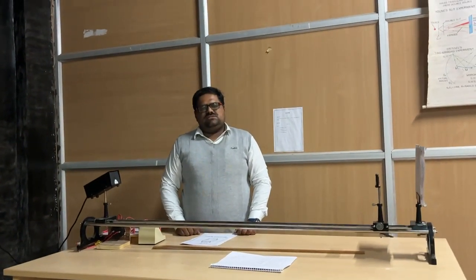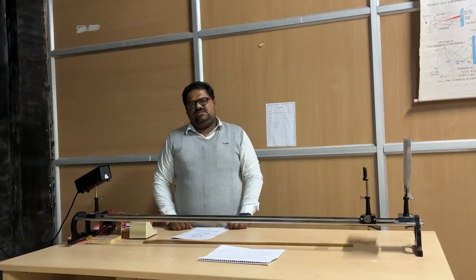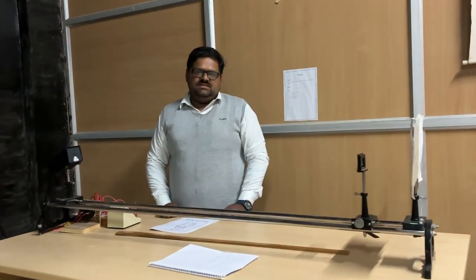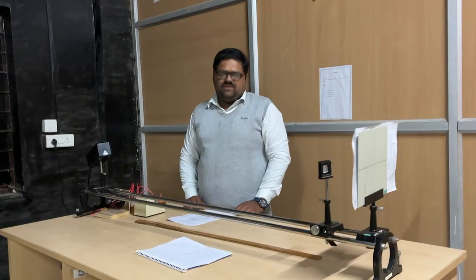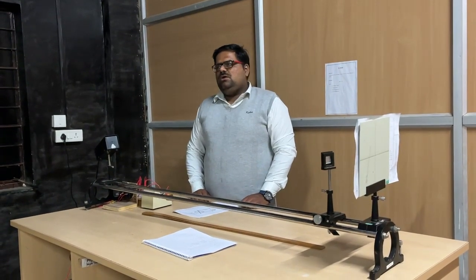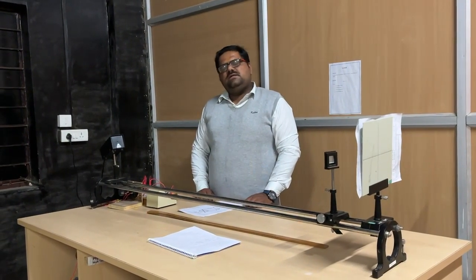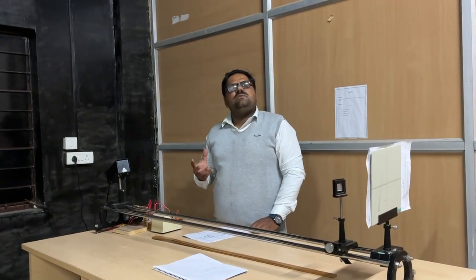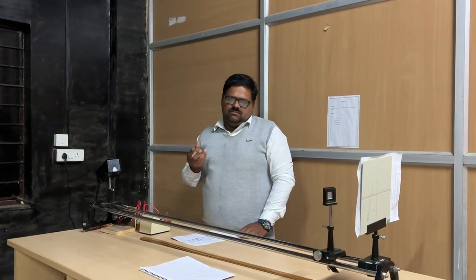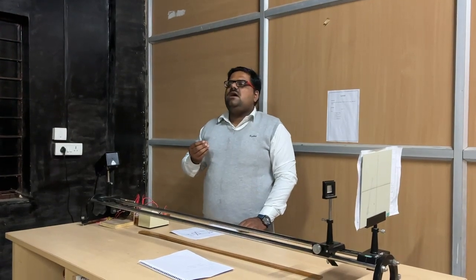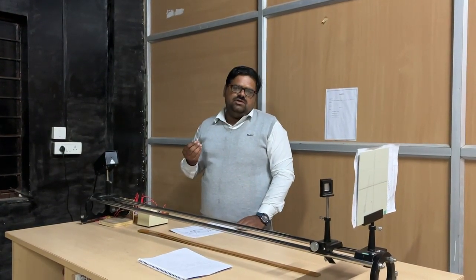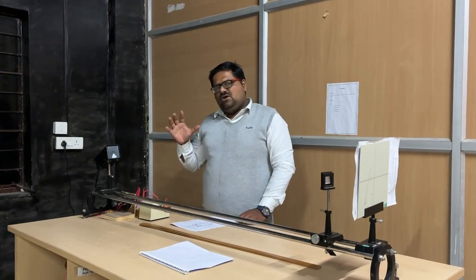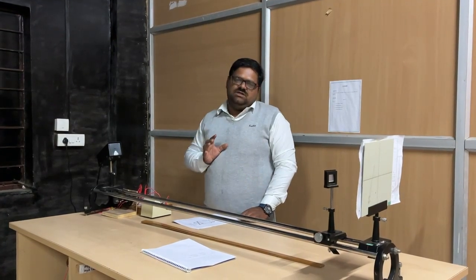Today we are going to discuss one experiment, which is the wavelength of the laser by using the plane diffraction grating. This experiment has a certain importance in the field of physics, because when we discuss the nature of light, it has a dual nature. One nature is the particle nature and the other is the wave nature. This experiment is based on the wave nature of light.